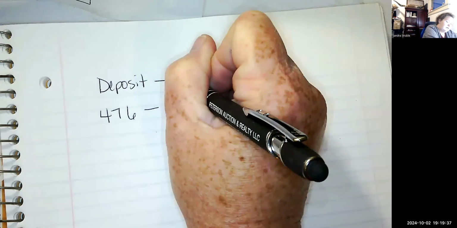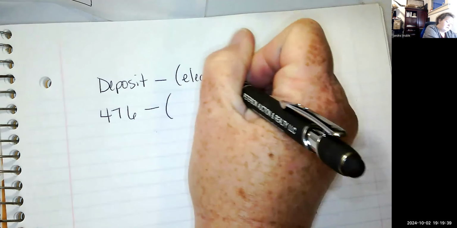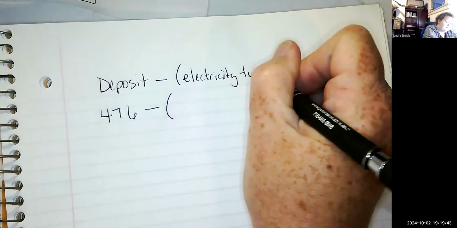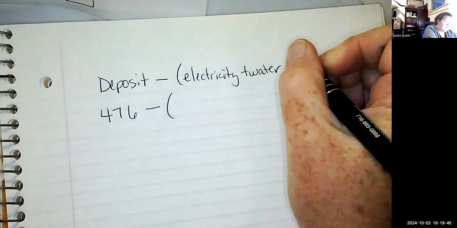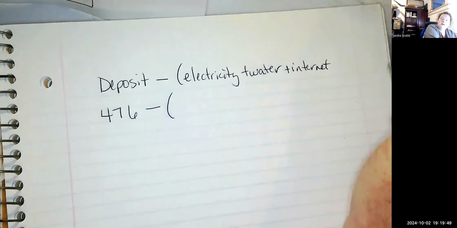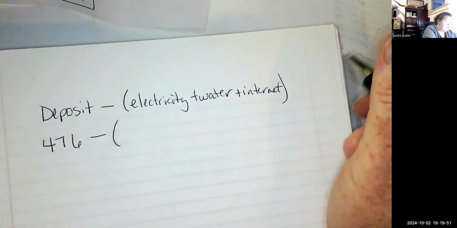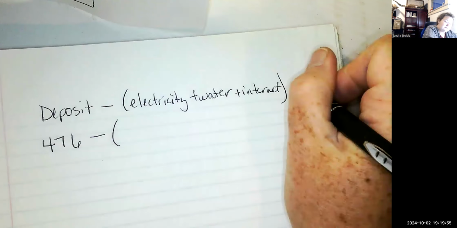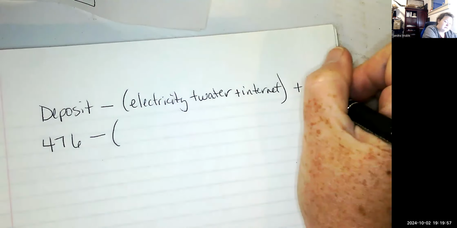These are her bills. Electricity, water, and internet. And then she received a check from tutoring and deposited $218. Deposit means we're going to add the deposit.